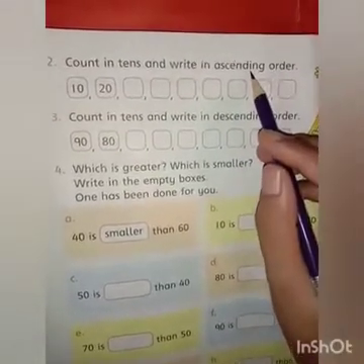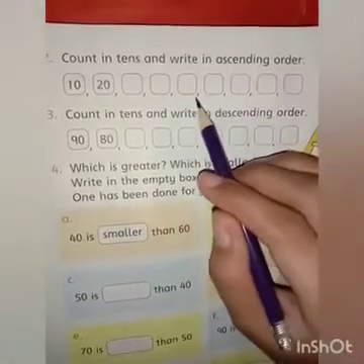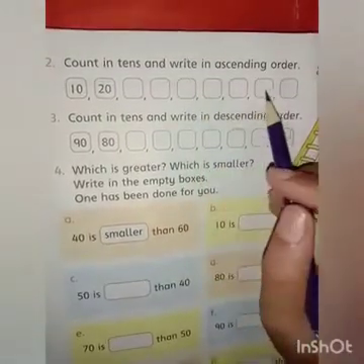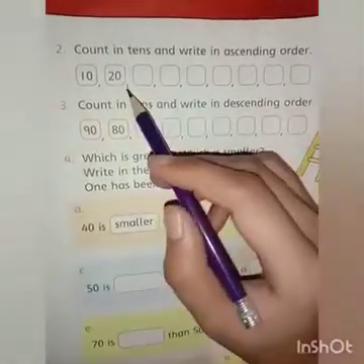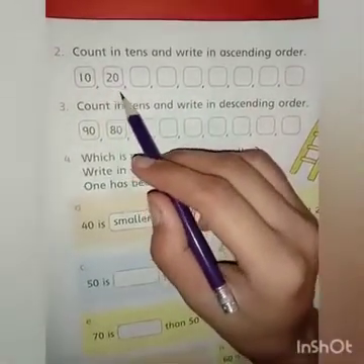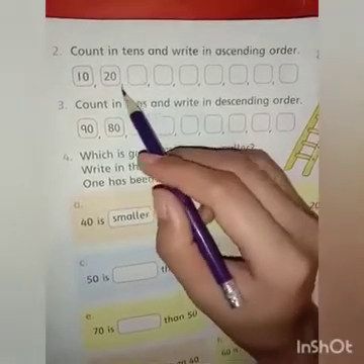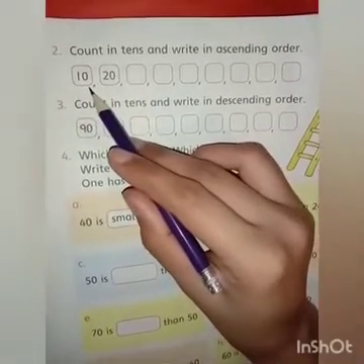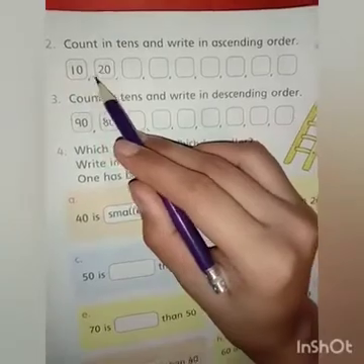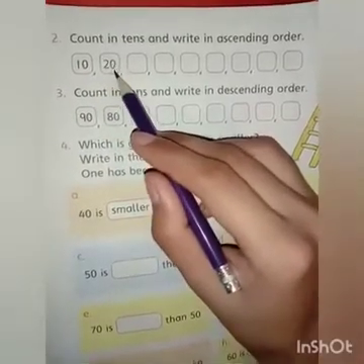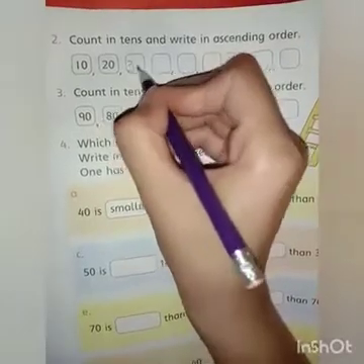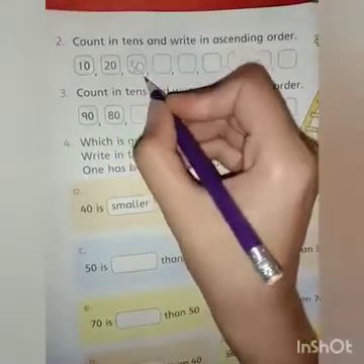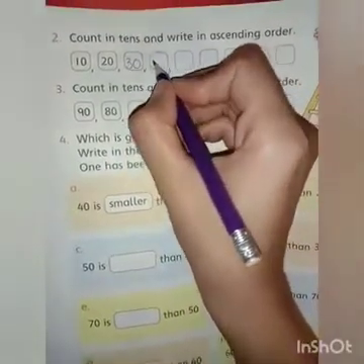Ascending order. When we arrange numbers from smallest one to greatest one, we call it ascending order. Students, here we have to do counting in tens in ascending order. 10 is the smallest one, so 10 is written at the first. Then 20. Here we have to write 30. After 30, we will write 40.